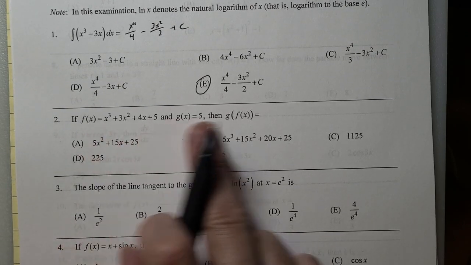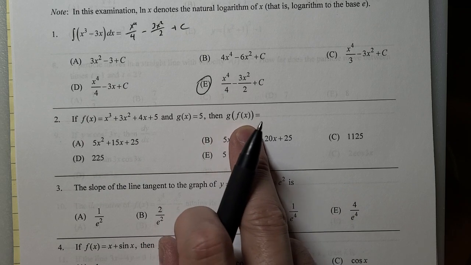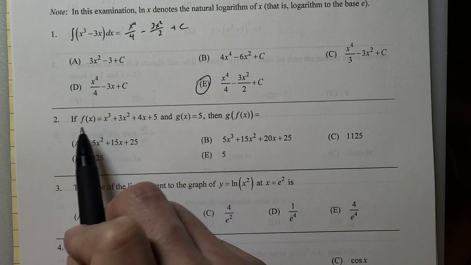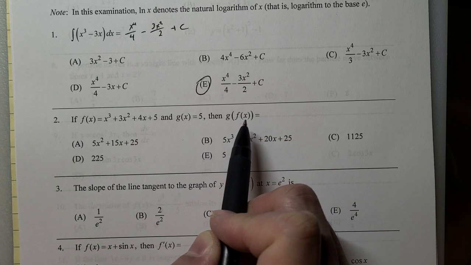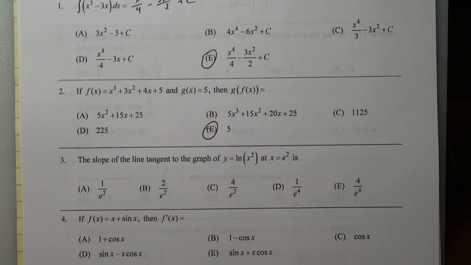Okay, this is about composite function. It looks like f of x is this, g of x is this, then g of f of 5 is, so wherever there's x in g, you plug in f. G is just a constant, so no matter what f of x is, g is always going to be 5. So this is easy. The answer is E.